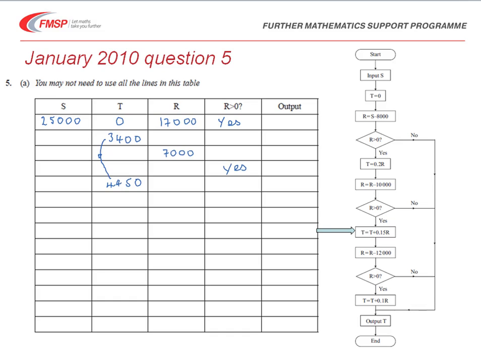Then continuing down the flowchart, we've got another change to R to make. R equals R minus 12,000. So all that says is take the value of R at the moment, 7,000, and subtract 12,000 from it. If we do that, we get negative 5,000. And then we come to another decision box. Again, is R greater than 0? Well, no, it's changed now. So we're putting in here R greater than 0, no.